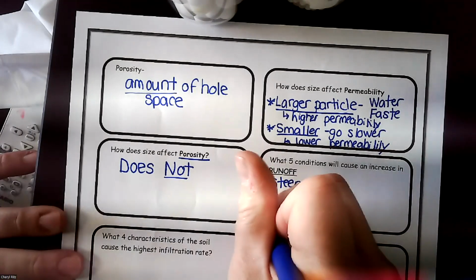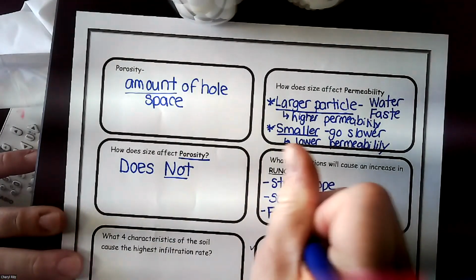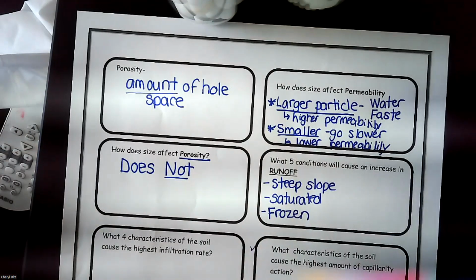Okay, so if the ground is frozen. If the ground is frozen, like an ice rink, and you dump more water on top of it, it's not going to soak through until the ground melts. What's another time water will not soak in? So in other words, it runs off.